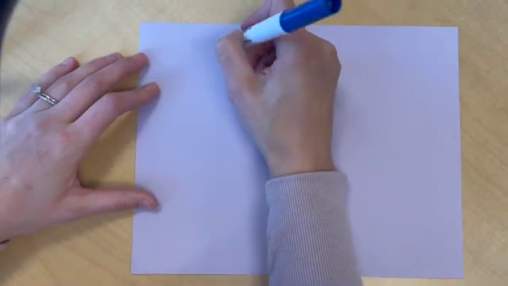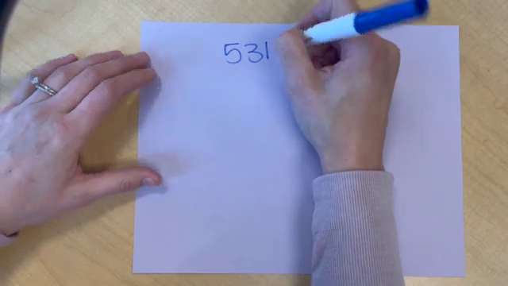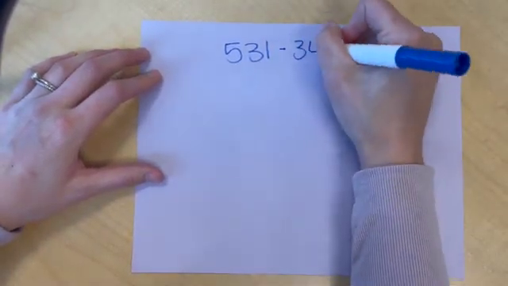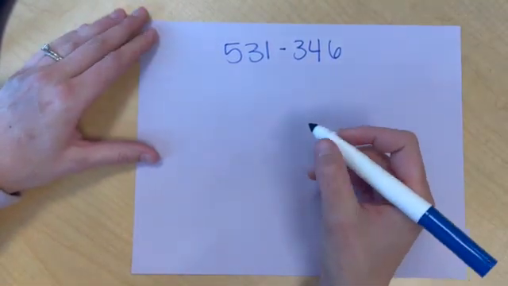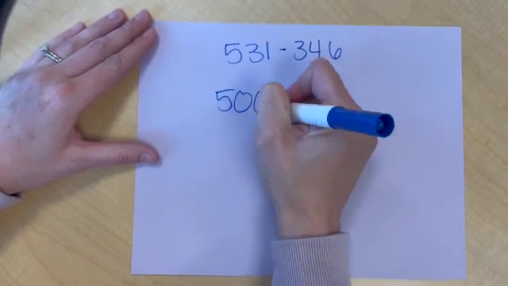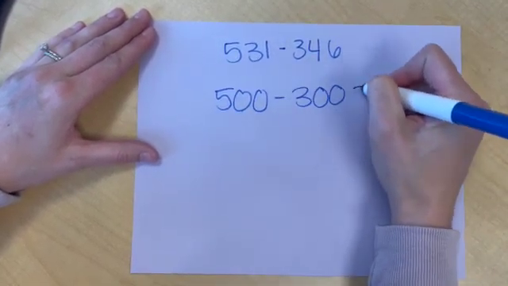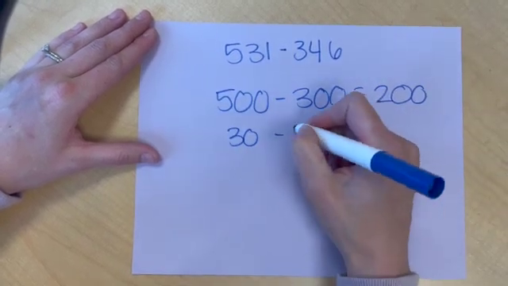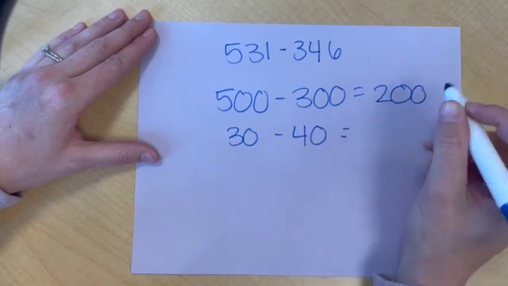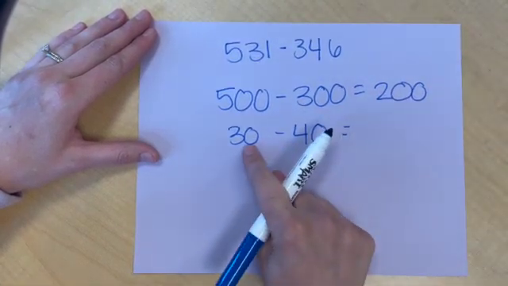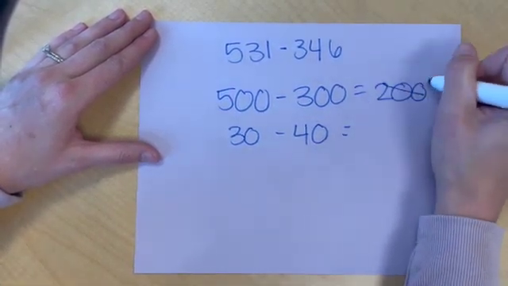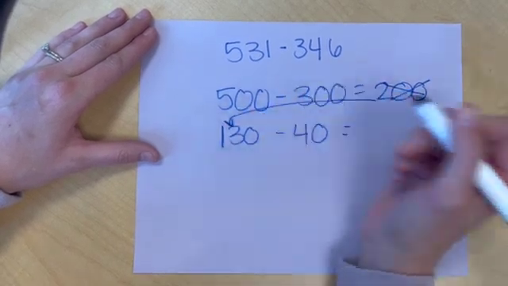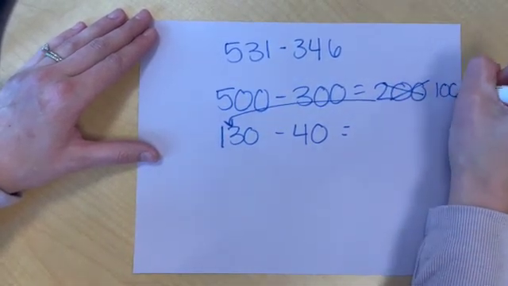Now, if I'm doing subtraction with this strategy, it looks a little bit different. 531 minus 346. For this one, I would still pull out the hundreds and subtract them first. I get 200. And then I would do 30 minus 40, but I need to notice that that's not going to work. I cannot do 30 minus 40. What I can do is take one of the hundreds that I have and pull it down here, leaving me with 100 up here.